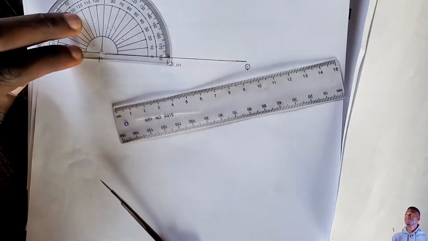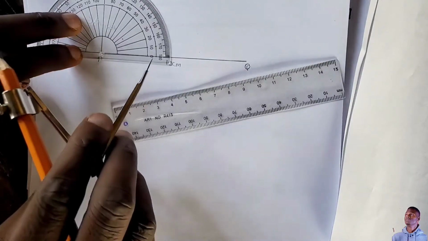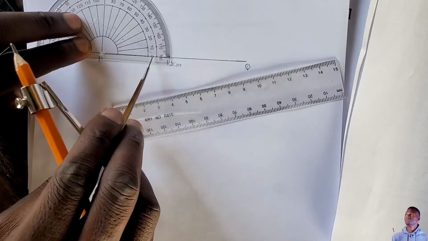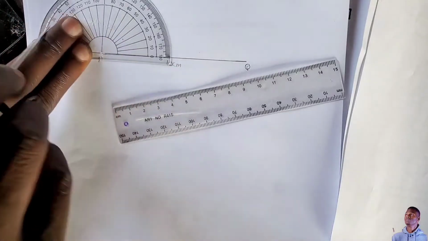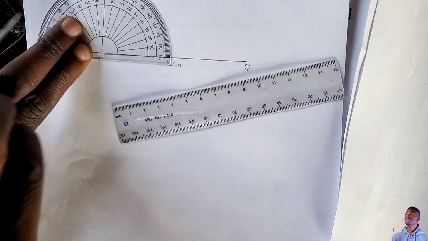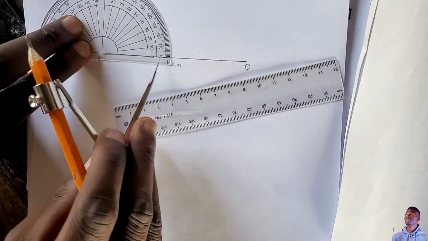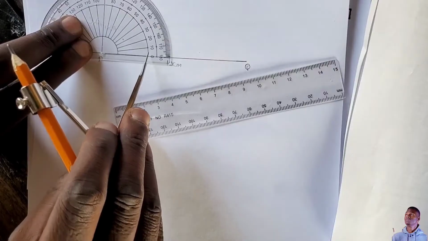Now, you can start reading from 180 going this side, and also from this side. So always start reading your angle from where the line is. Since our line is on the right hand side, we start reading from 0 like this.